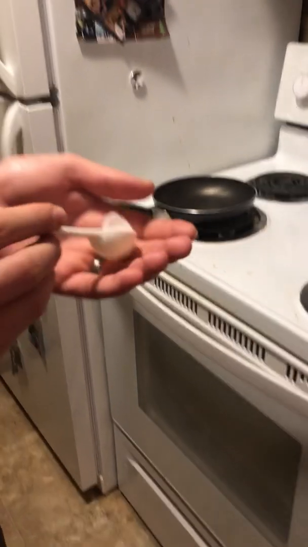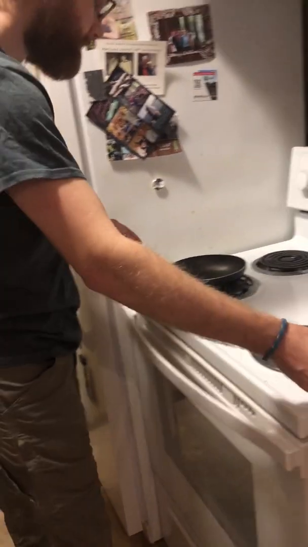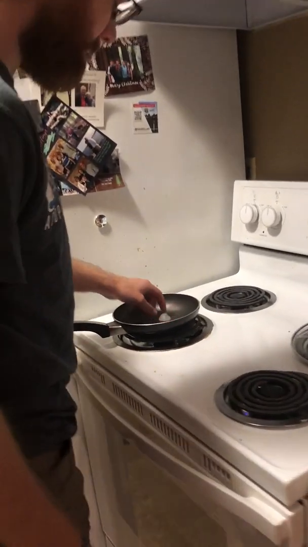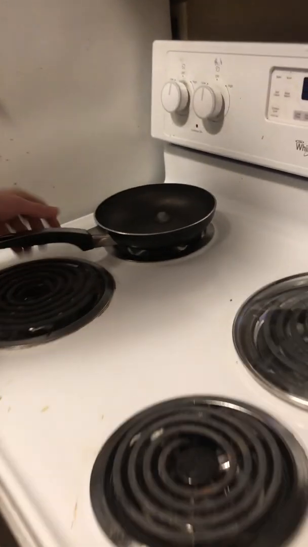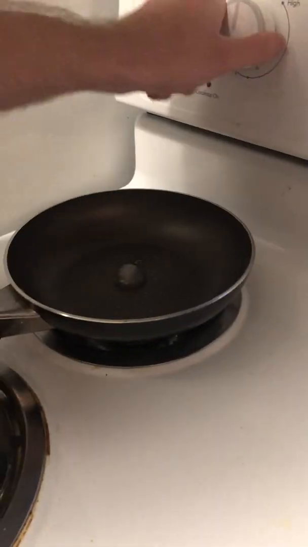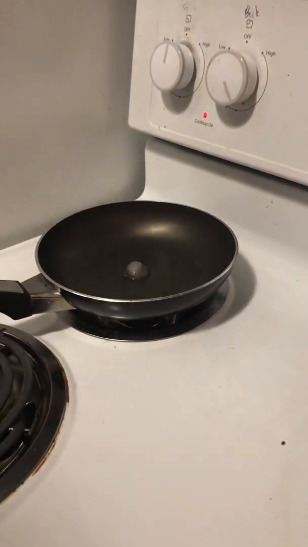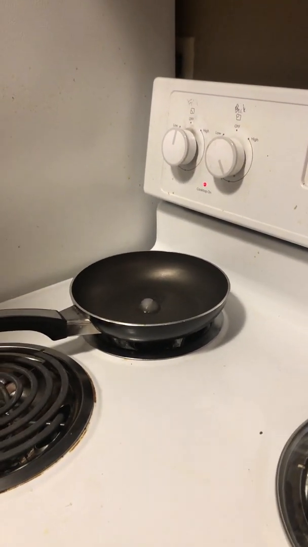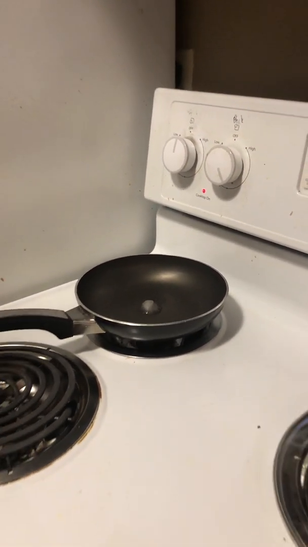So what we're going to do is heat up this ice in a pan. There we go. Okay. So what I want you guys to think about is this is a phase change that is happening right now. Is a phase change an example of a physical change or a chemical change?